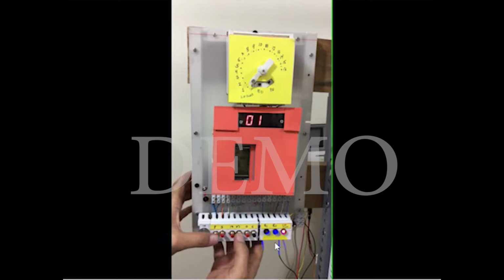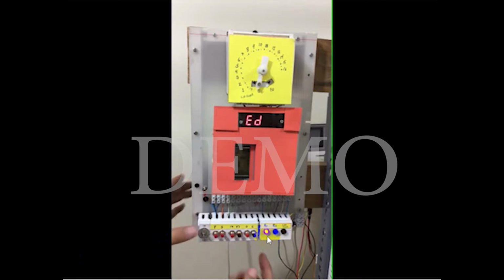Depressing PB4 and PB5 makes the pointer revolve counterclockwise until it gets aligned with the ED sensor and the related LED turns on. ED LED is turned on now because the pointer is aligned on the related sensor.